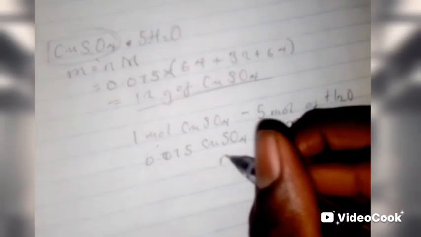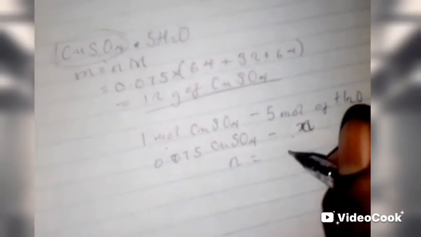So let's just cross multiply. I think let me replace this with an n. Okay, we cross multiply, and then we're saying the number of moles is equal to 0.375 moles of water, right? Okay, now since we have the number of moles of water, we can say that the mass of the water of crystallization is equal to the number of moles multiplied by the molar mass. So the number of moles, which is 0.375, multiplied by the molar mass, which is 18. That's going to give us 6.75 grams of water of crystallization.